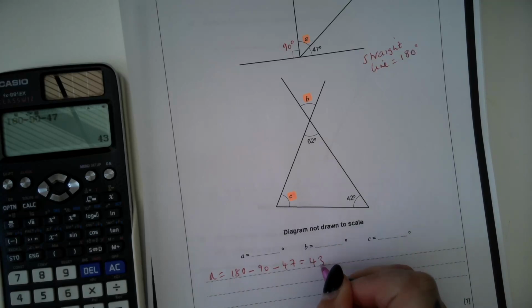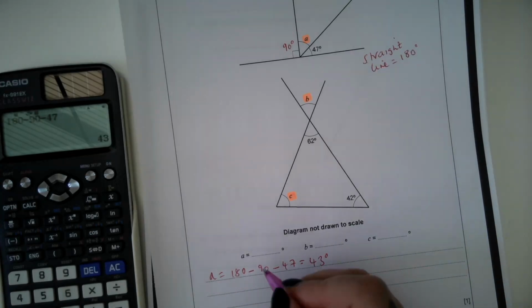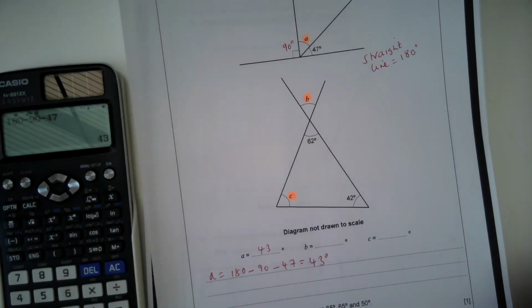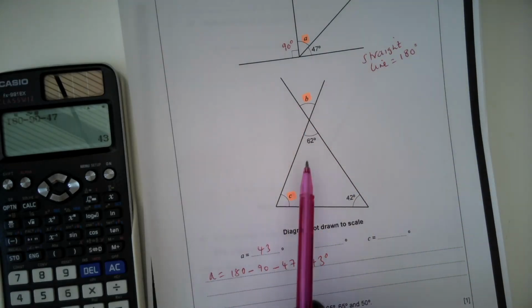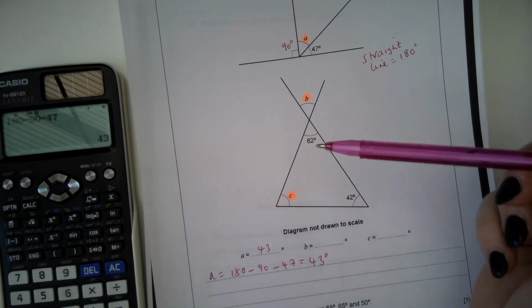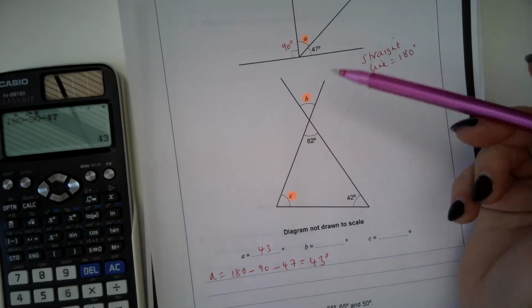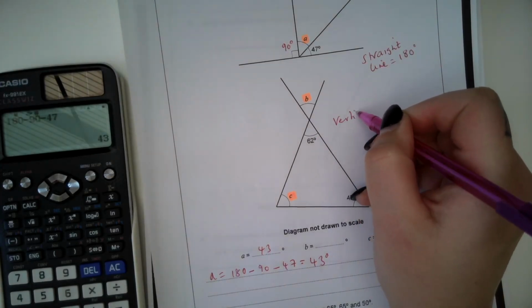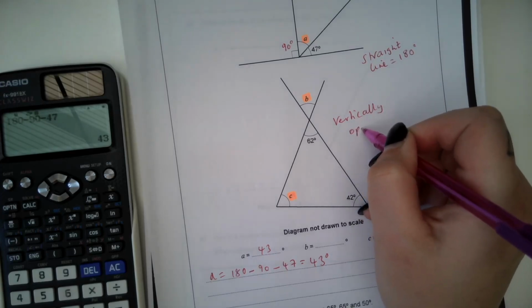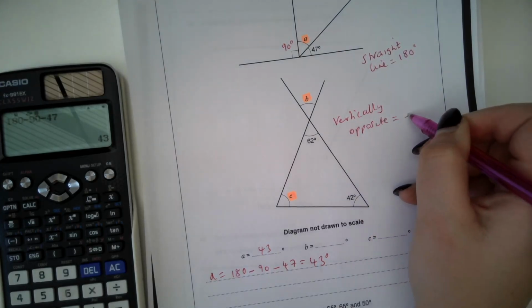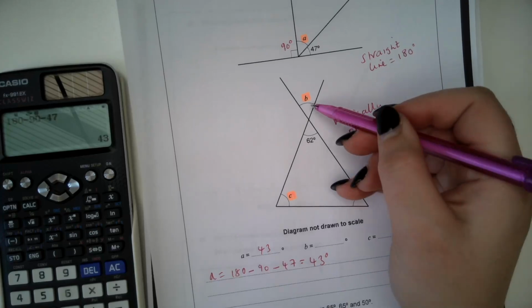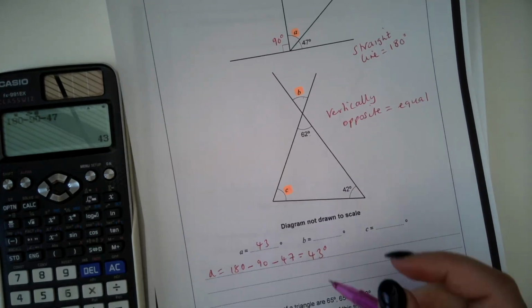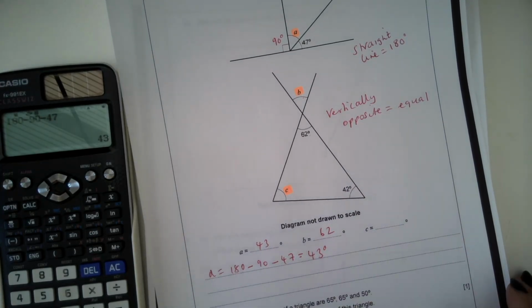So A is 43 degrees. So I'm going to pop 43 degrees there for A. So now I'm working with this diagram because I've got B and C. Again, I'm using my angle facts. So here we've got two vertically opposite angles. If they are vertically opposite, they are equal. So B is equal to 62. So I'm going to pop 62 there for B.